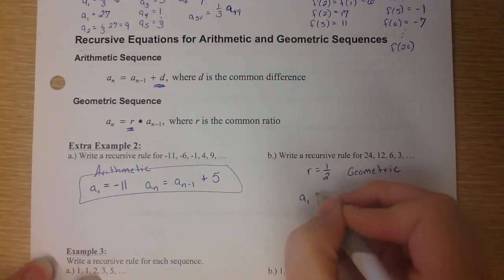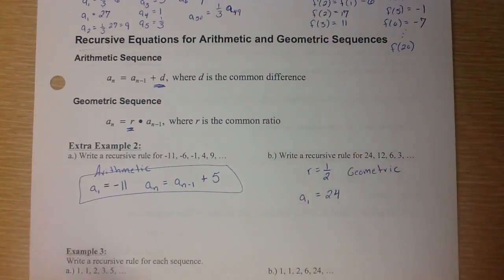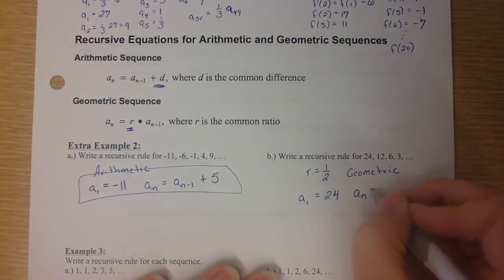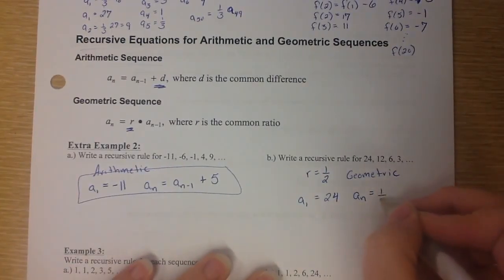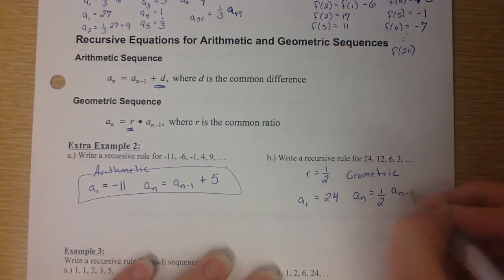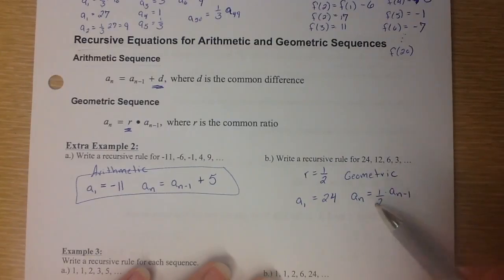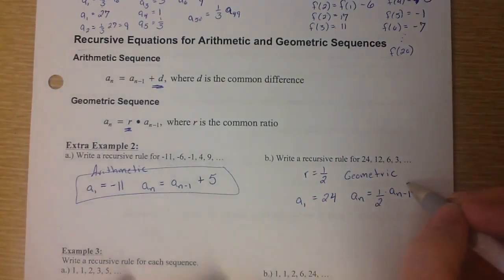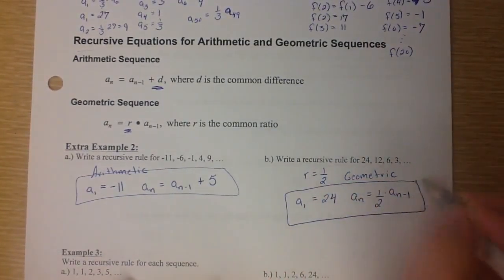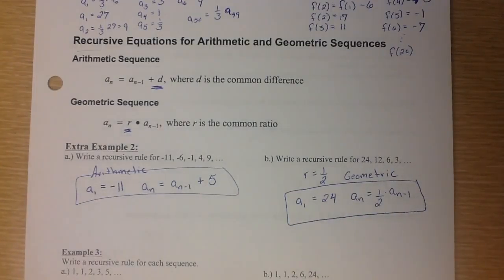So first things first, my first term is 24. So I start with 24. Now to find my nth term, my next term, I take 1/2 times the term in front of it, n minus 1. So if my first term is 24, my second term would be 1/2 times the 24, which is 12. My next term would be 1/2 times the 12, which is 6, and so forth. So there's my geometric rule. Okay.